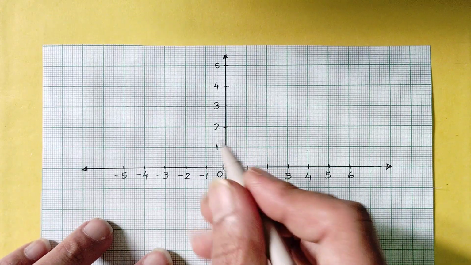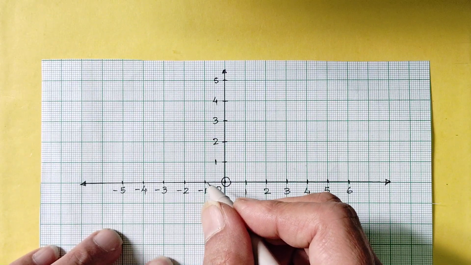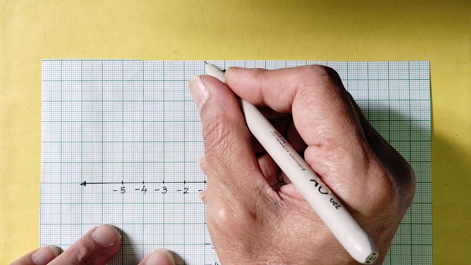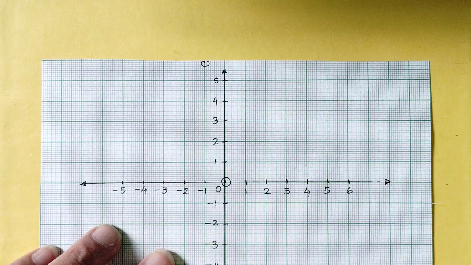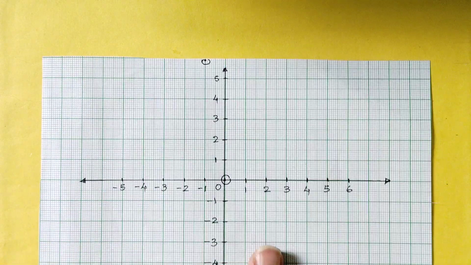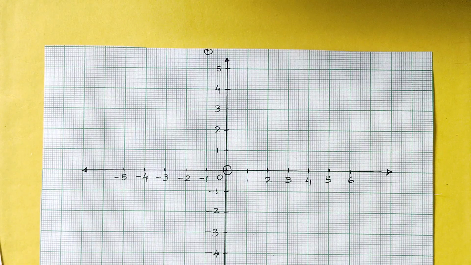Minus 1 on x axis, 6 on y axis. So this point is that one. So we have to join these 3 points, then we'll get the line.